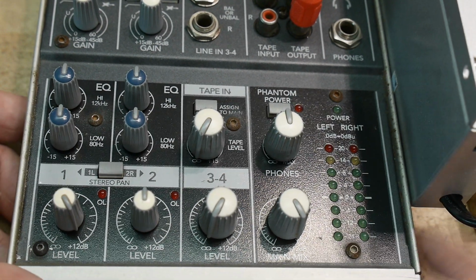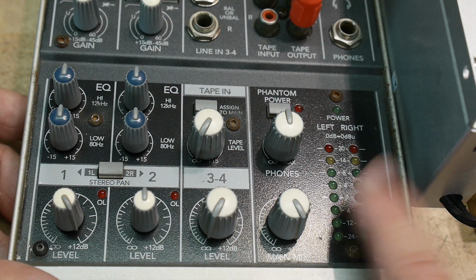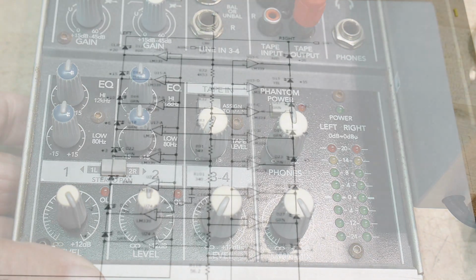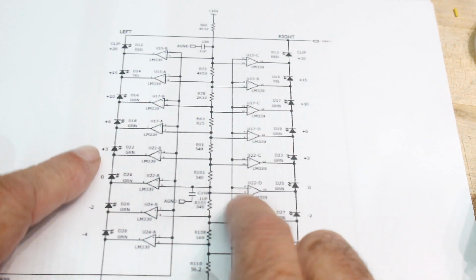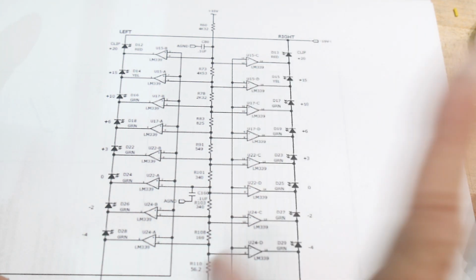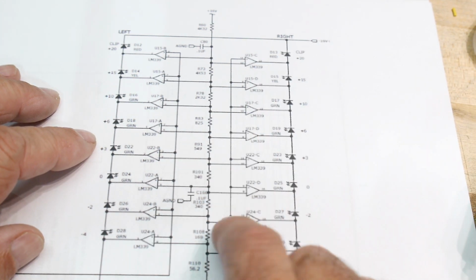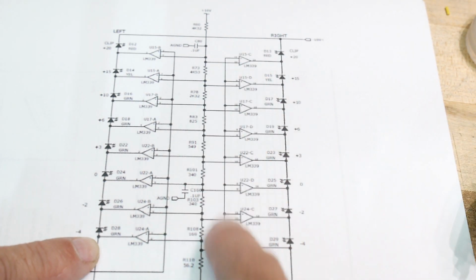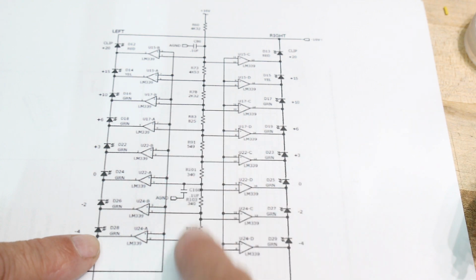So how is that accomplished? Like, what's the circuit that does that? So let's take a look at that. All right, so here's the schematic for that Mackie mixer, and the part number of that, I think, is a 402. So here are the 2 channels, here are the 8 LEDs on each channel, and then there's a whole bunch of comparators. And then there's this big resistor string down the middle.